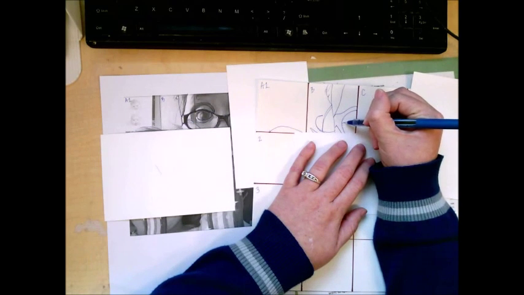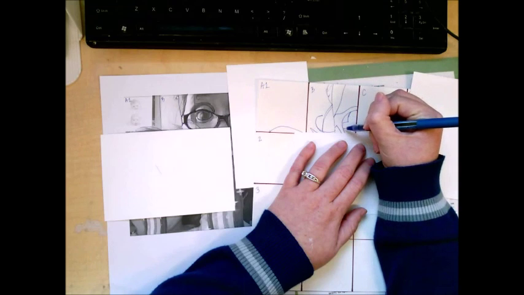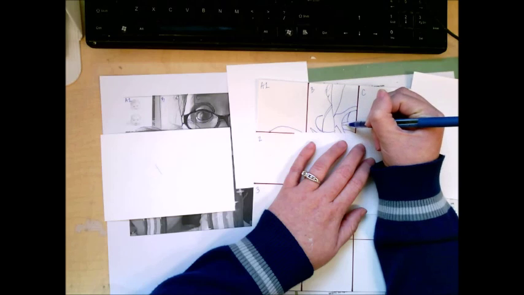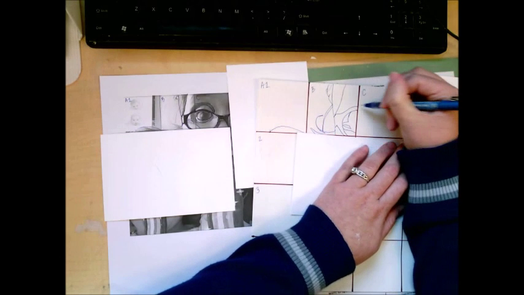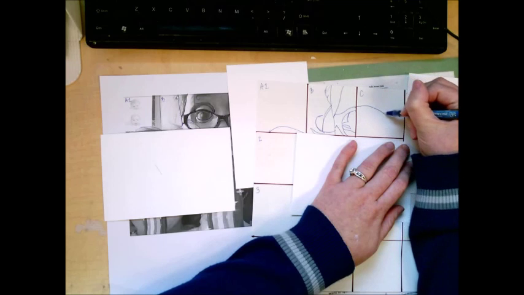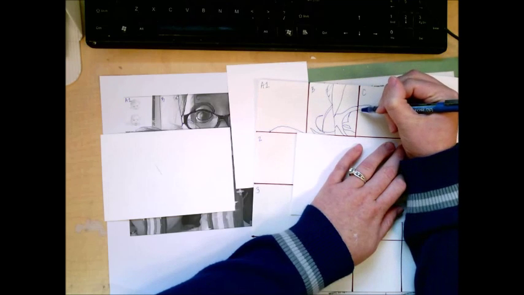Nothing ever says you can't go back and fix a mistake or something that you forgot. Okay, so I'm going to go back to work on this one. Make sure I match them up. And match up the bottom.